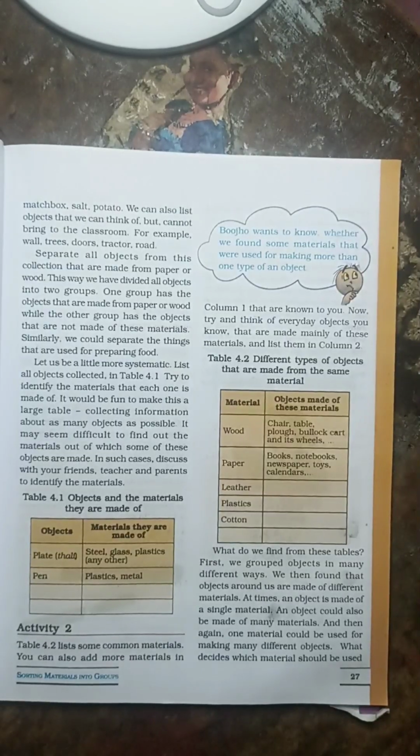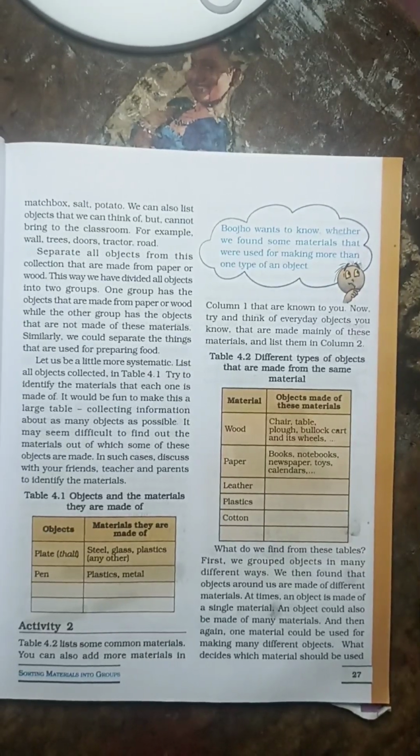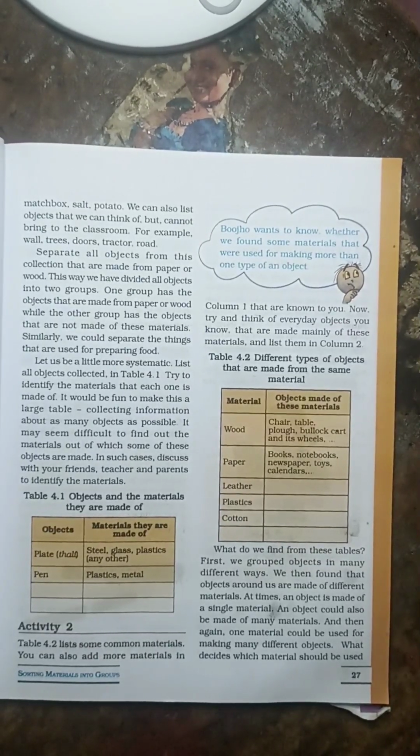Material: wood. Objects made of these materials are chair, table, floor, bullock cart and its wheels. Material: paper. Objects made from paper are books, notebooks, newspaper, toys, calendars, etc. What do we find from these tables? First, we grouped objects in many different ways. We then found that objects around us are made of different materials.